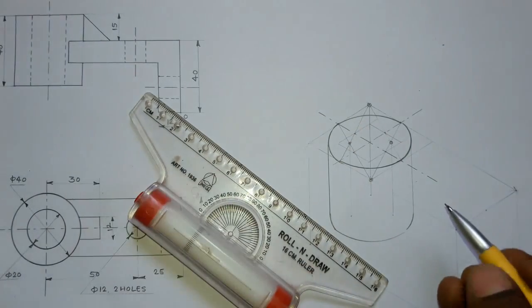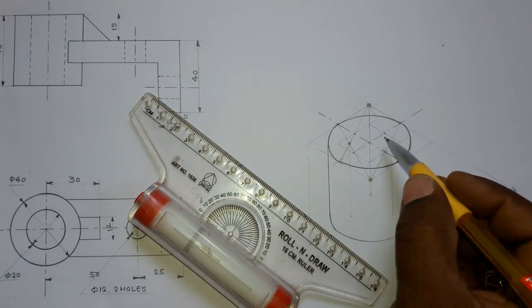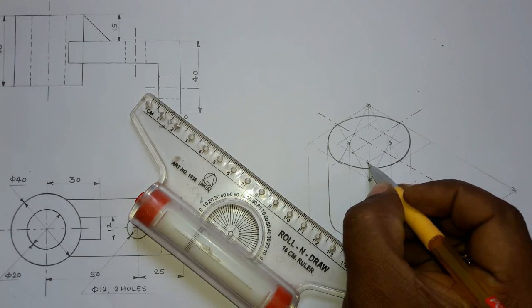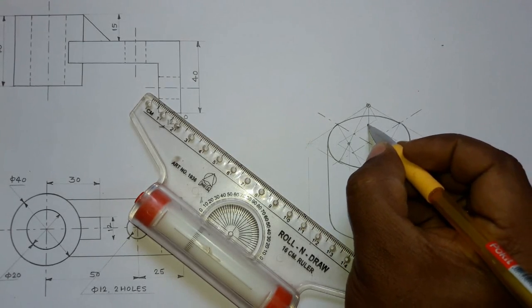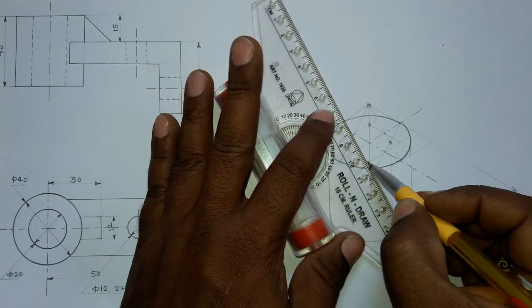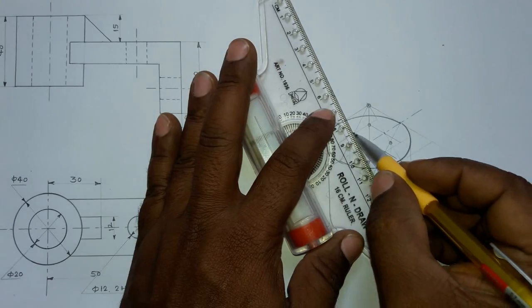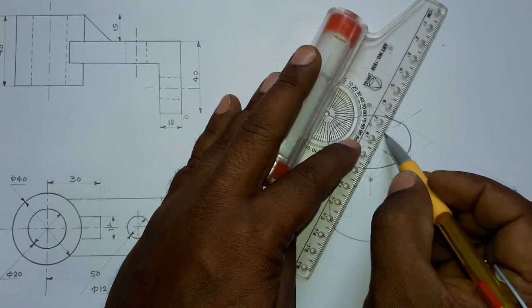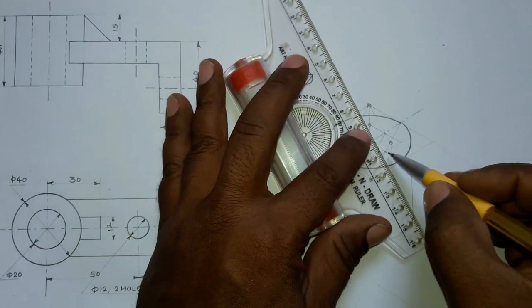Now remember one thing in here, that this line should be parallel to this center line of this cylinder. So I locate first obtuse angle, then draw the lines on the opposite face center, this one. Similarly on this side.